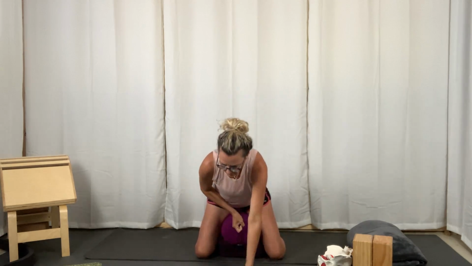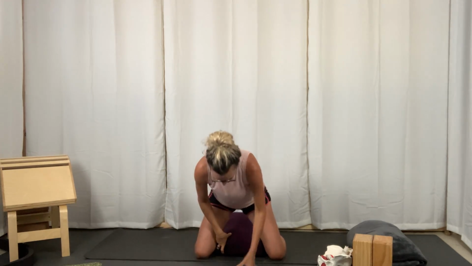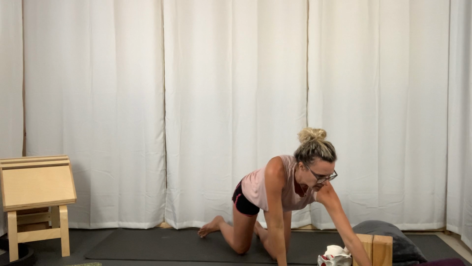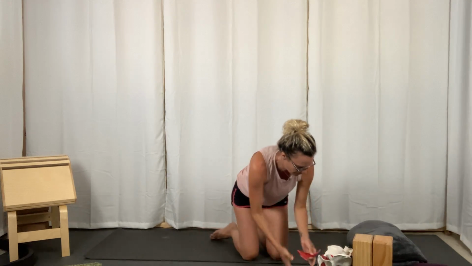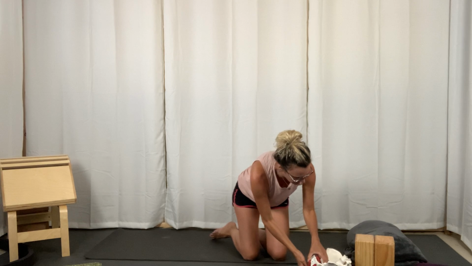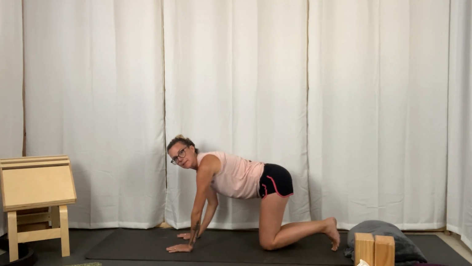Okay, so let's move these out of the way. And we're going to get started with the movement practice. So on hands and knees, I'm just going to put my pelvis back together. Okay, didn't stay. Hands and knees.